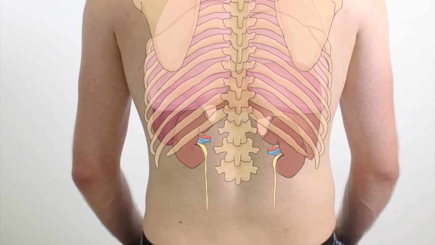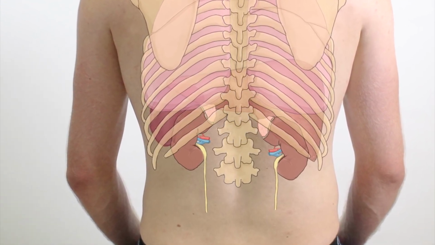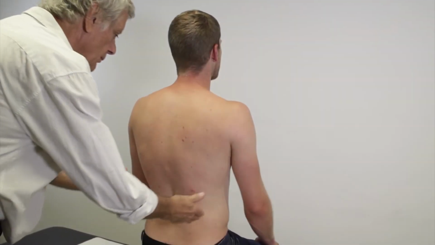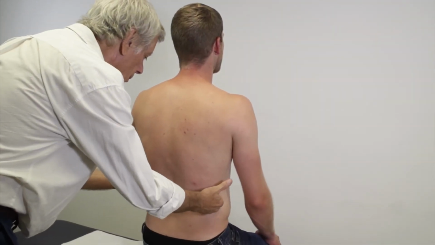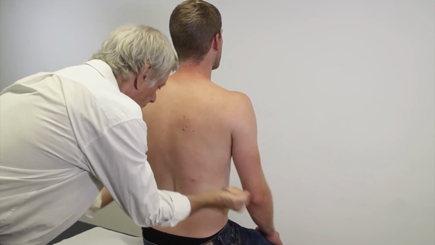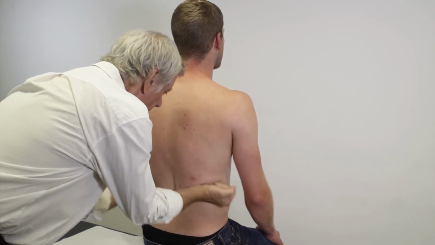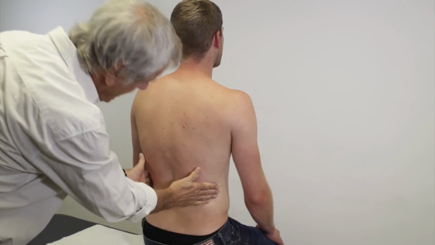Careful percussion of the flanks and the lower rib cage area should not elicit pain in a healthy patient. Pain on percussion, however, should raise suspicion for a pathological process, such as pyelonephritis or urolithiasis.